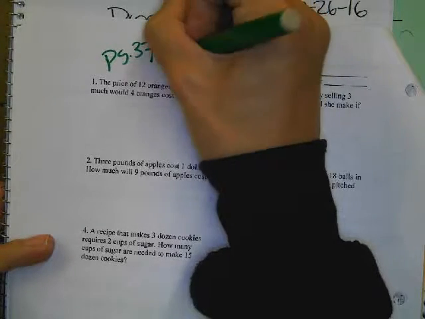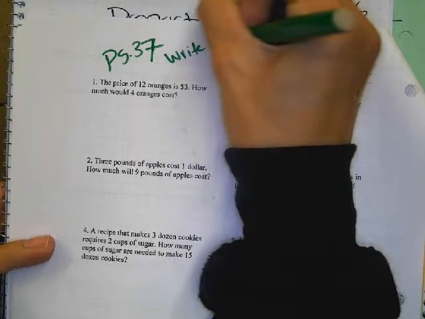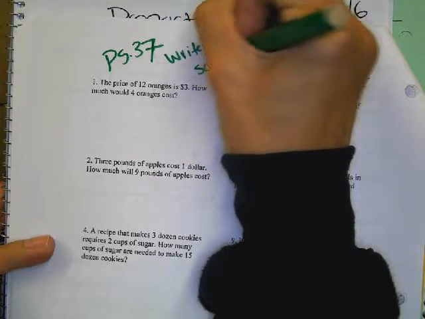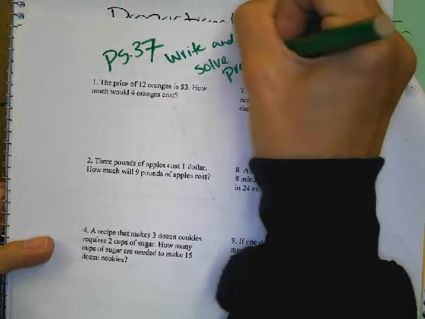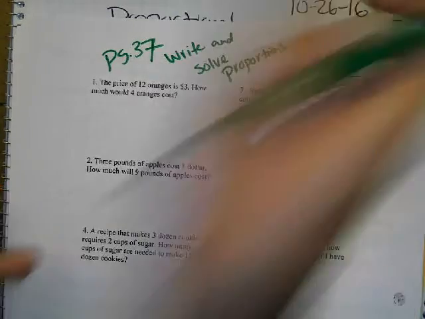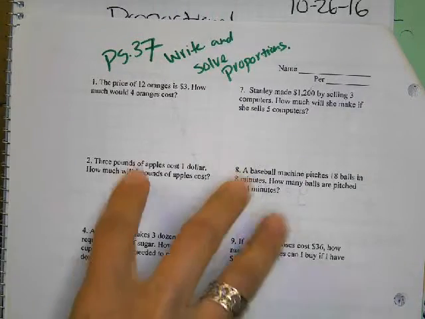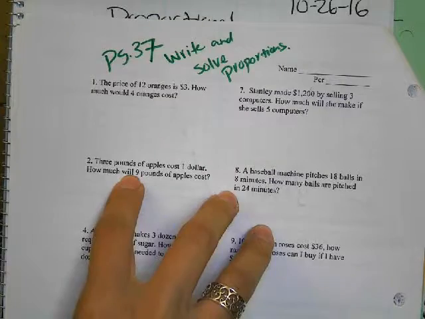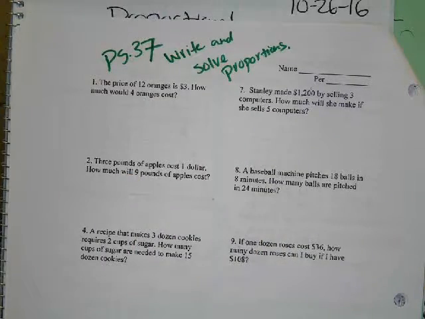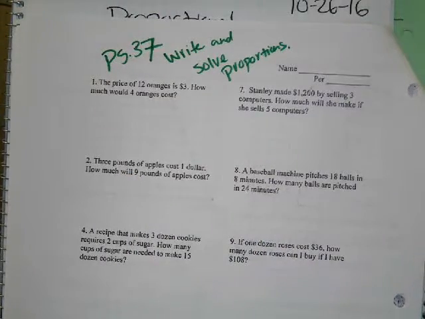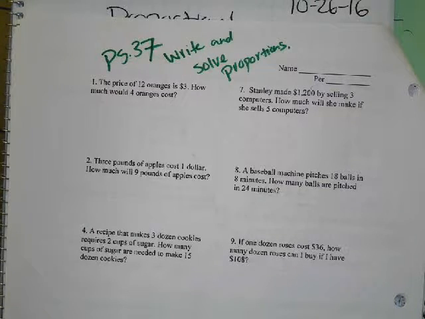So today we are going to write and solve proportions. We start off with the word column. It's very important that you actually set up your proportions correctly in order to be able to solve them, because if you don't set them up correctly, you actually get wrong answers.